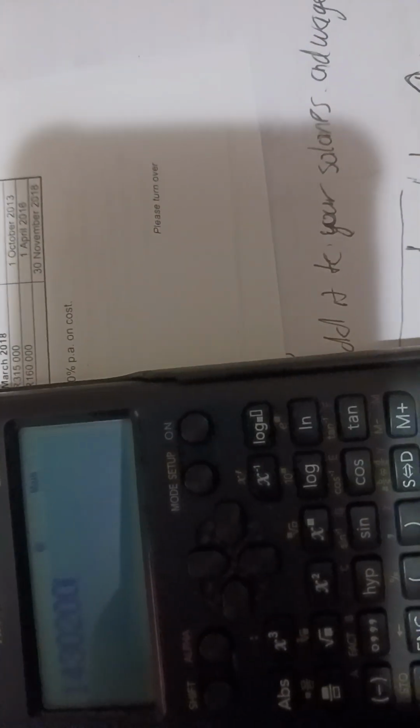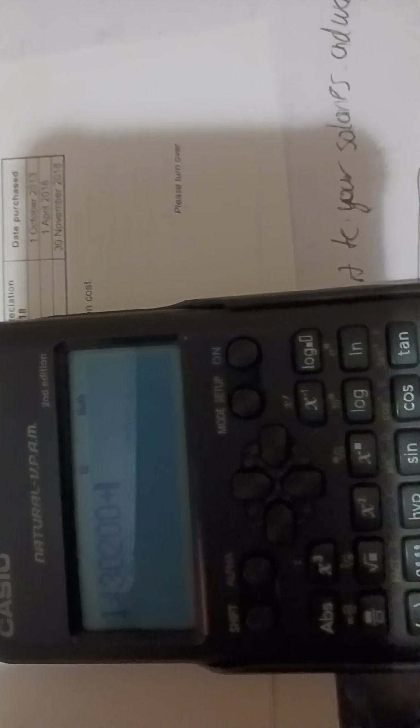So we have the 1,430,200, and then obviously plus the repayments, 304,800, and then minus the 1,658,000.